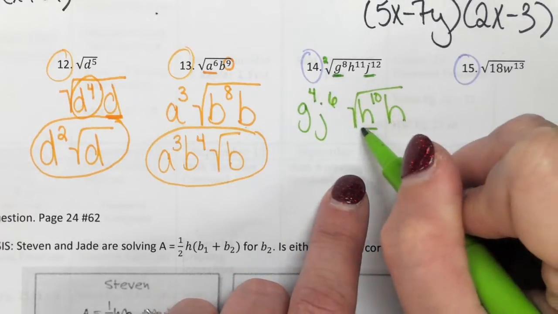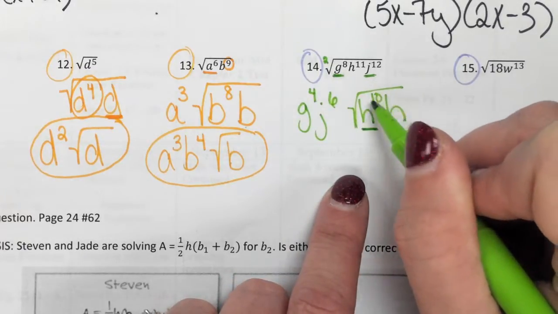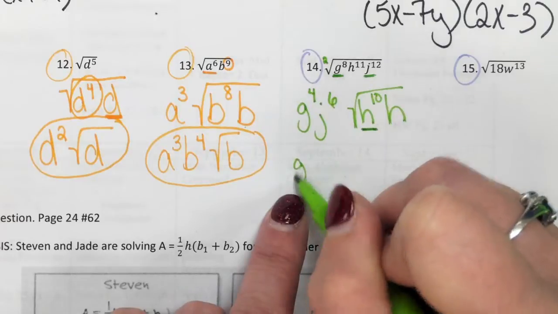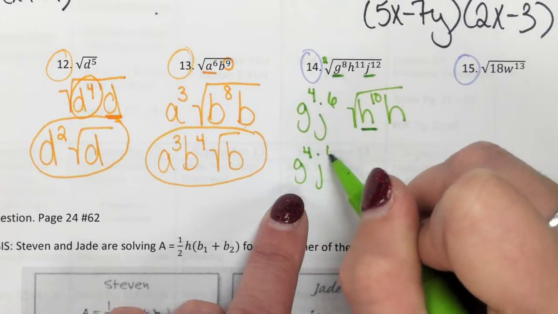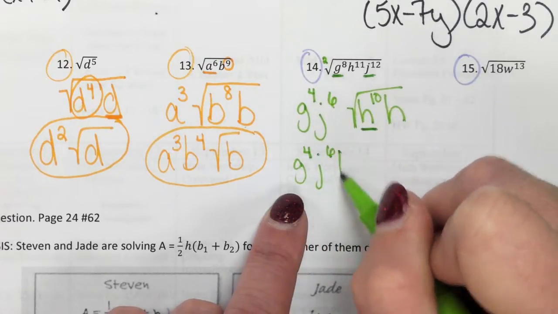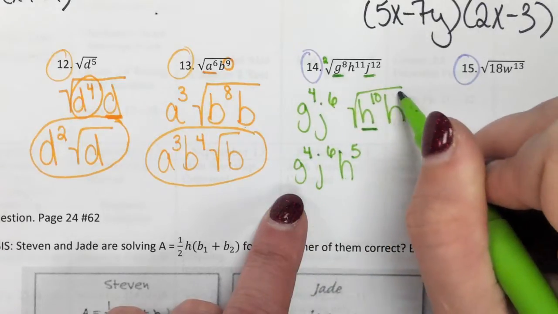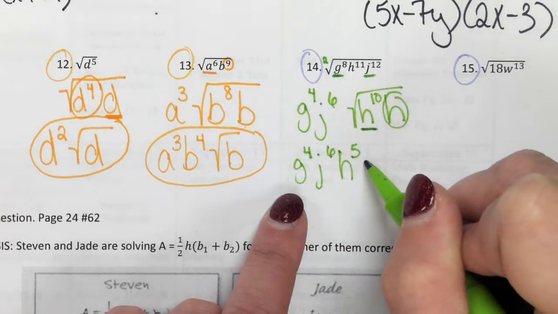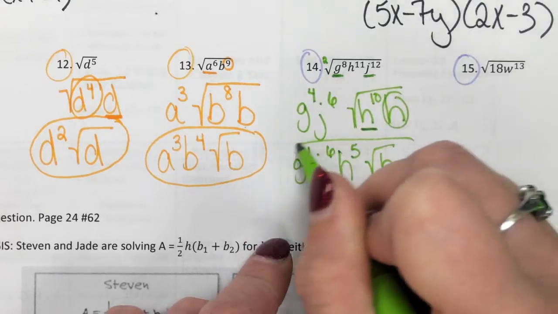All right, now the reason you break it up is because now you can take half of 10. That's 5. So you got g to the 4, j to the 6. And there you go. And then what happens to this guy? He just stays. There you go, as h. Very good.